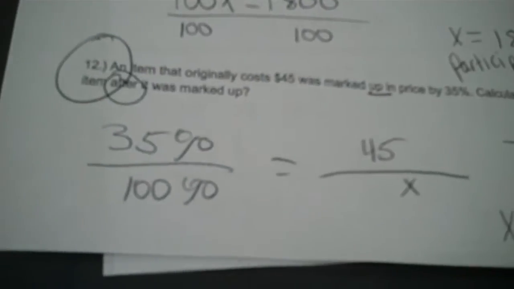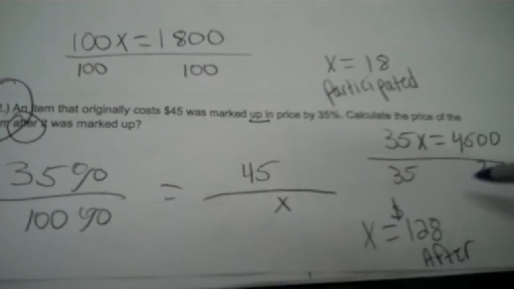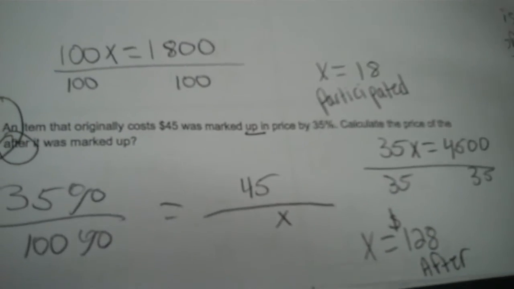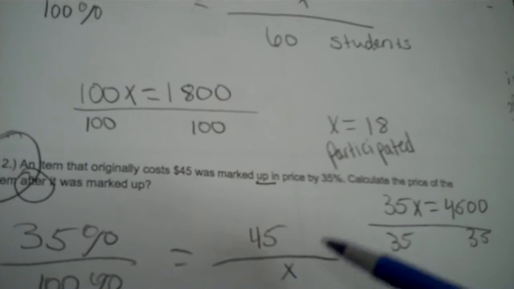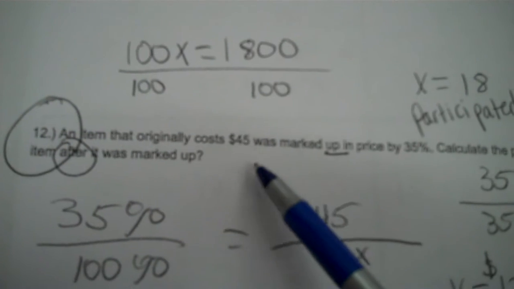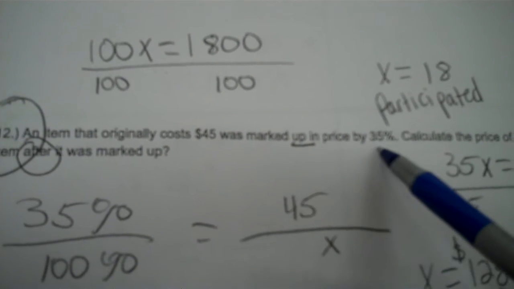So if you could just erase on your paper kind of what you have here, and then just kind of go along with what I write on the green sheet. Just kind of erase what you have here. Pause the video if you need to. So it says an item that originally cost $45 marked up by 35%.